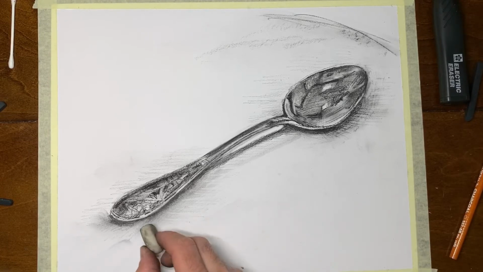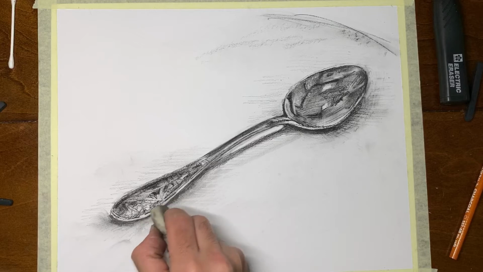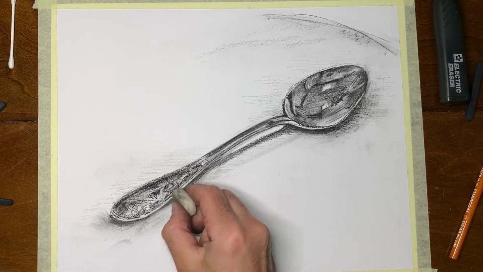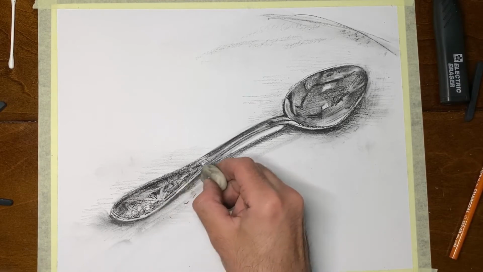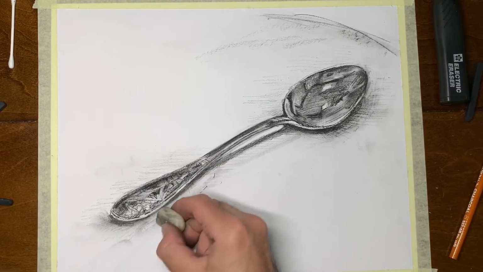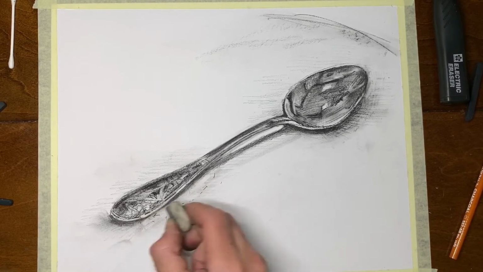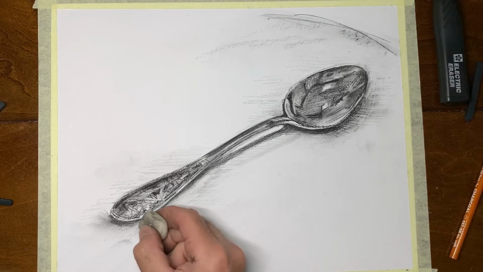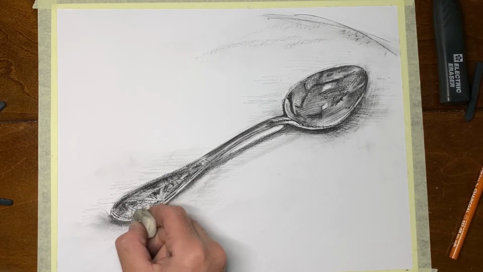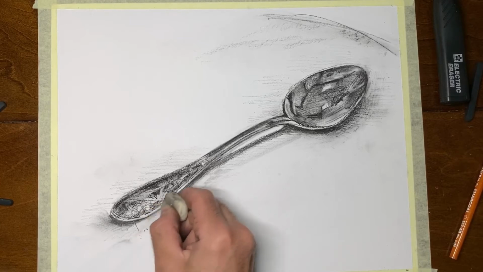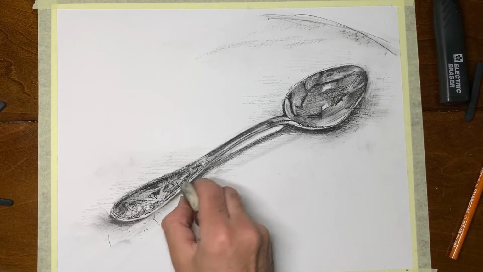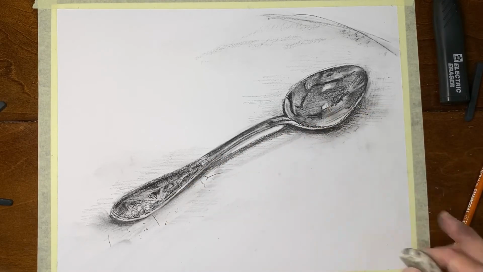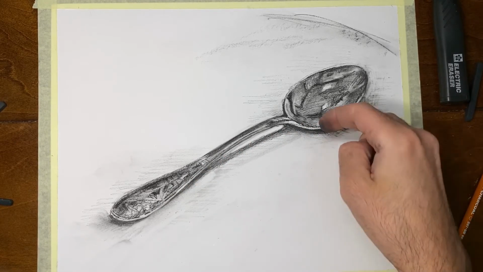I realized that there is not much shadow hitting the surface casted here from the way I see it from my angle. So I'm gonna go back in there and create a little bit more of a transition edge, getting a little closer to the actual spoon handle right here. So it's just dark right underneath, and then the casted shadow travels towards this part of the spoon.